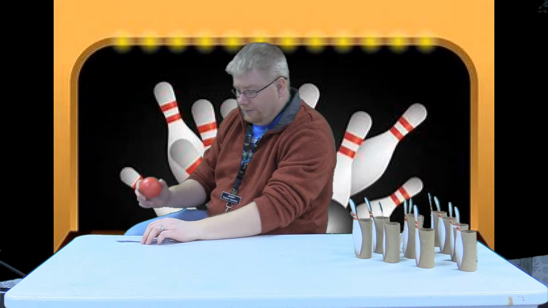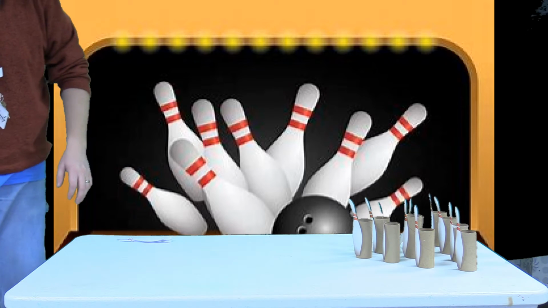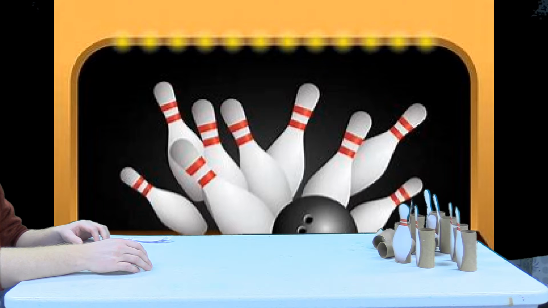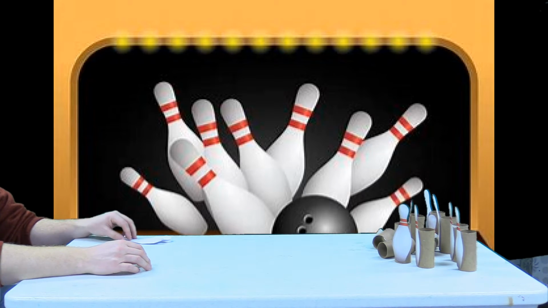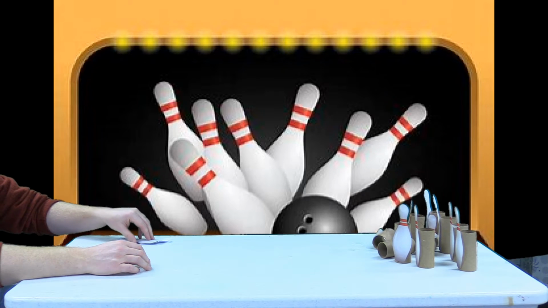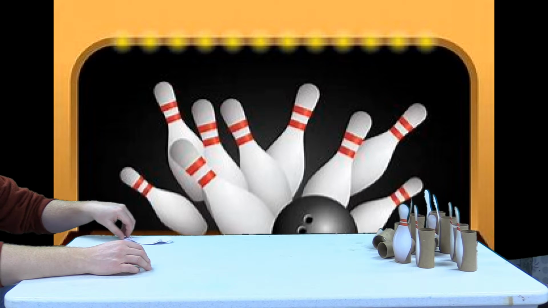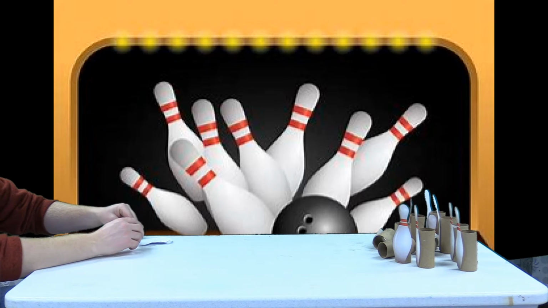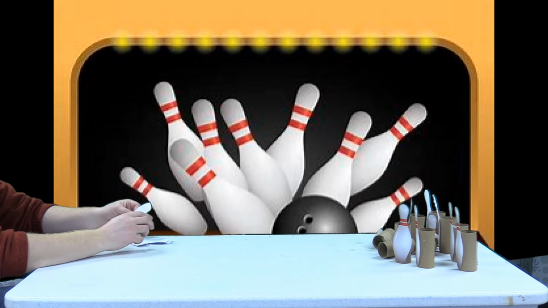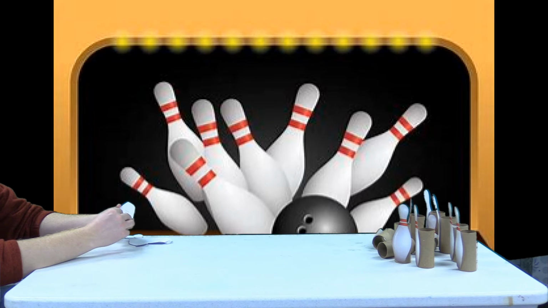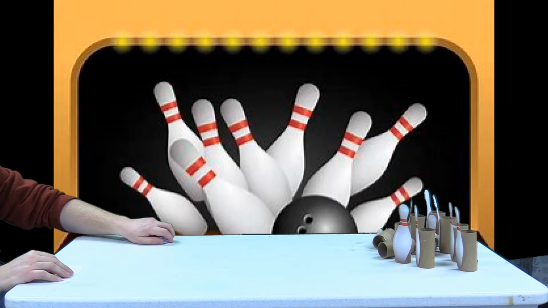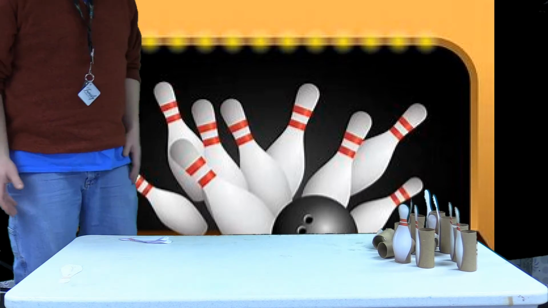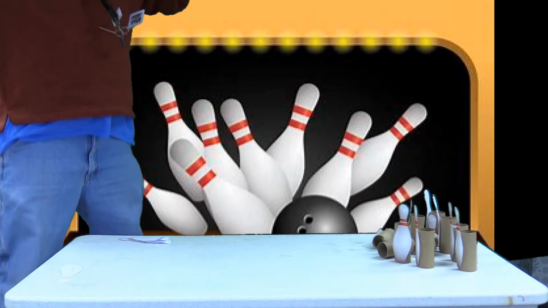So I'm going to take my ball and I'm going to roll it and try to knock down as many pins as I can. So I knocked down 3 pins. So what I'm going to do, I'm going to draw one of my cards with an exercise on it and see what it has on there. Jumping jacks. So now, because I knocked down 3 pins, I have to do 3 jumping jacks. So I'm going to come over here and just do 1, 2, 3 jumping jacks.